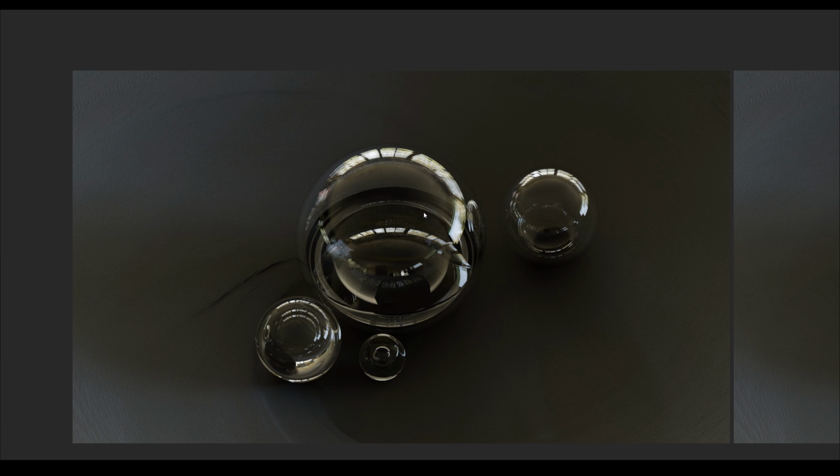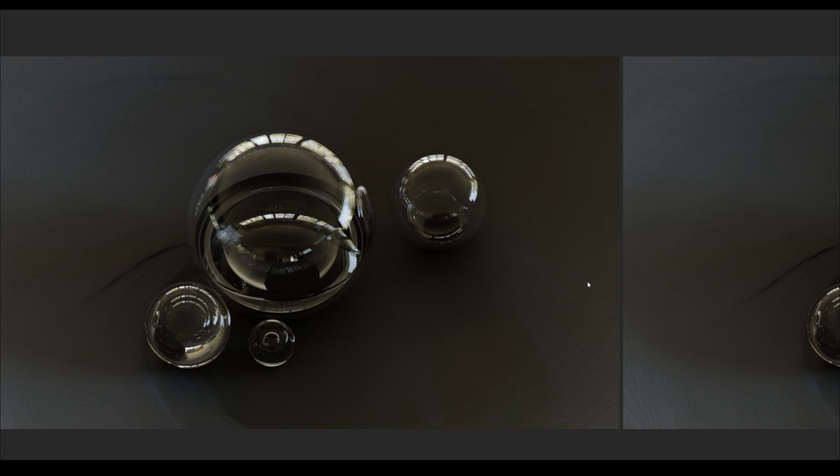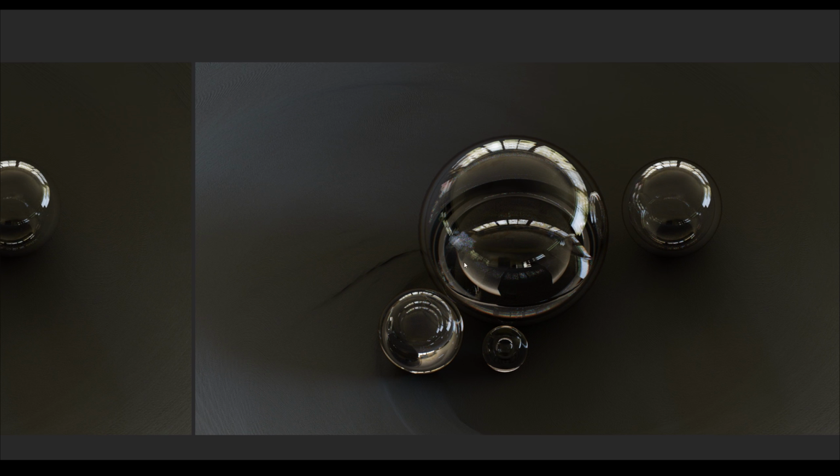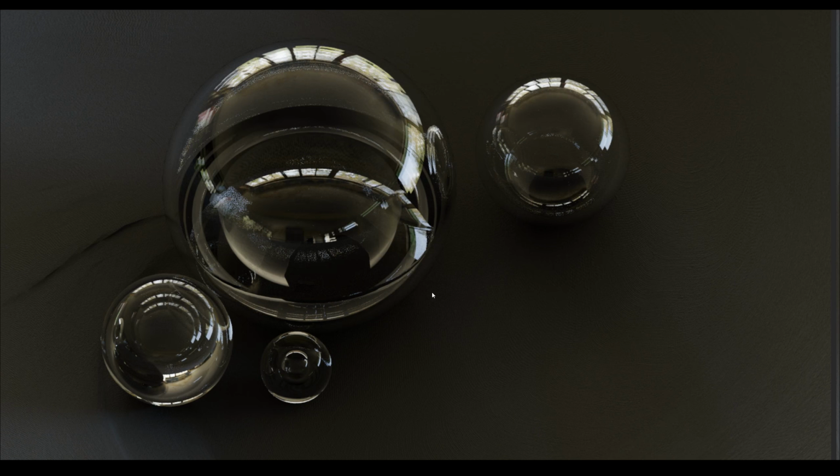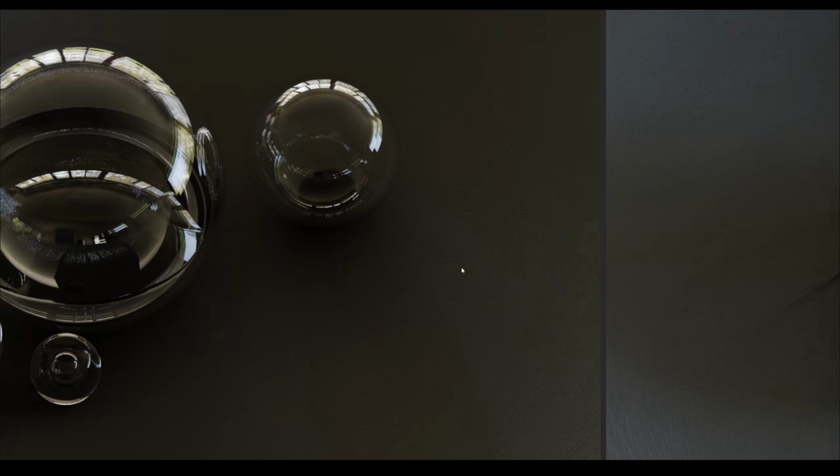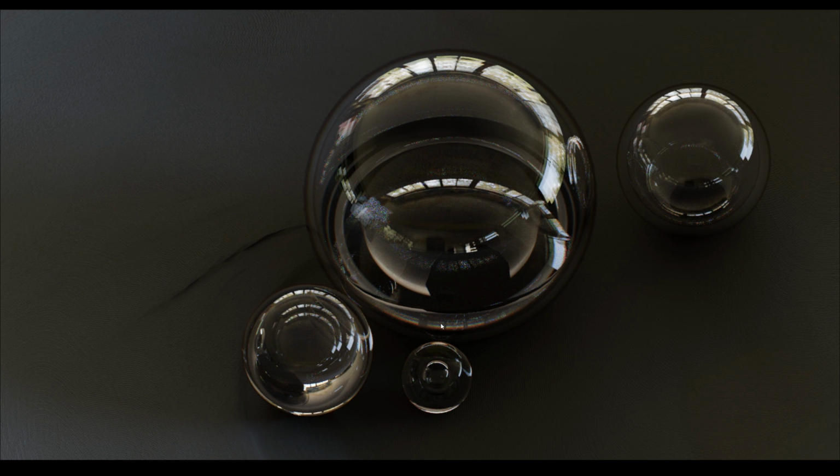So this is a usual glass shader, pay attention to the edges. And this is our shader with the combined refraction and reflection, and some dispersion. Dispersion works great, here we have no such effect, but on the other hand, take a look at this dark outline going around the sphere.